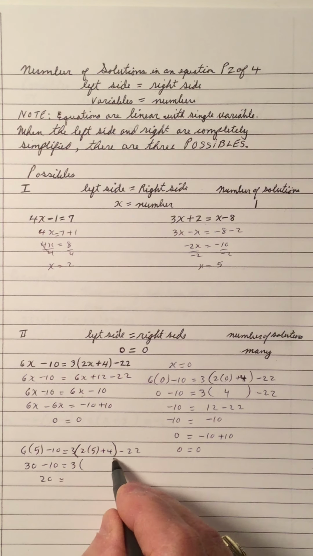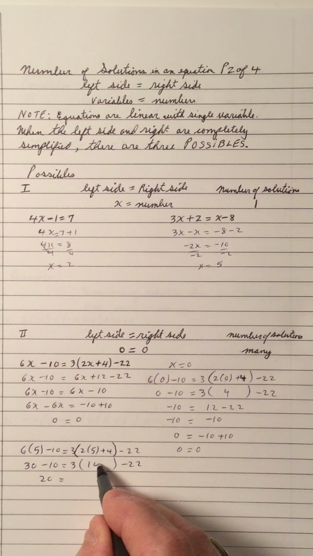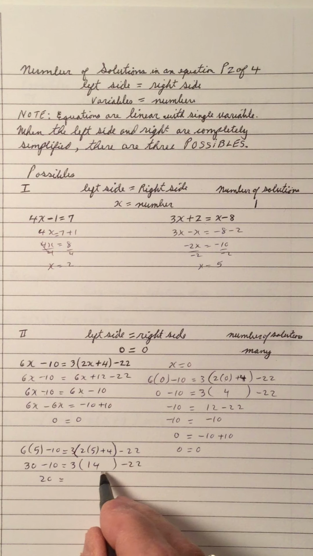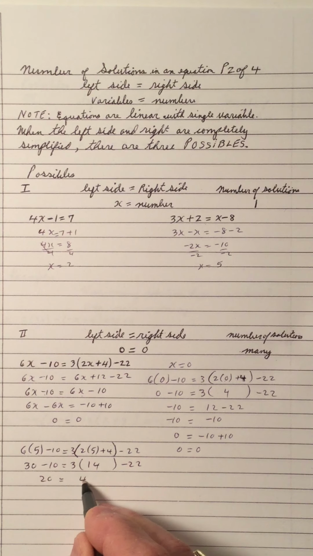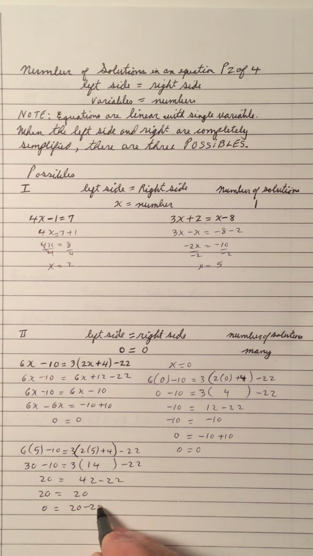Over here, I do the inside first. So I multiply, PEMDAS. I multiply to get 10 and add to get 14. That's easy. Multiply that. I've got to multiply before I subtract. So I get a 42 minus 22. 20 there and 20 there. Notice I got 20 equals 20. If you move the numbers to the left side, you'll end up with 0 equals 0.